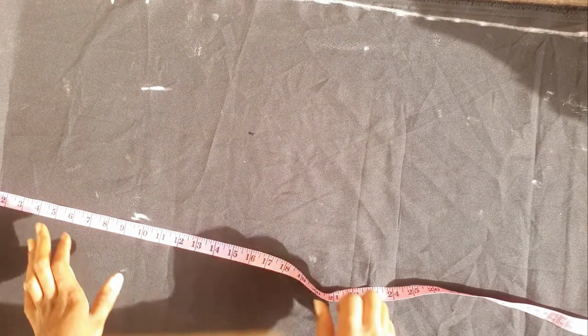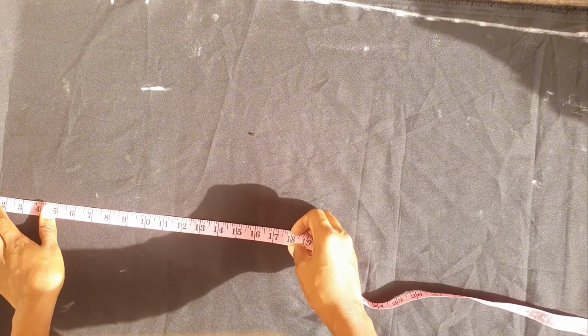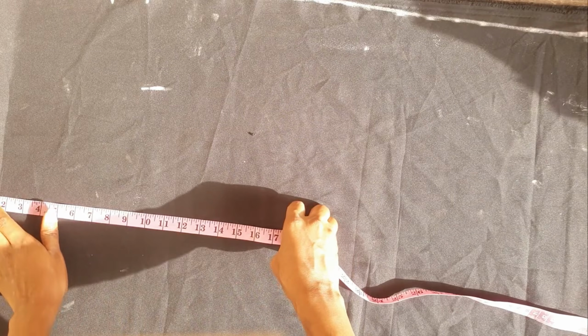Also note that you can decide to put a zipper in your boubou gown. If you want it really fitted according to your shape, your actual measurement, you can put a zipper so that it is easy for you to put it on. But this one is not going to have a zipper, so we'll be making the measurement really loose.